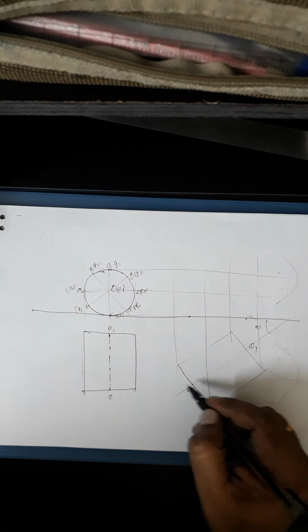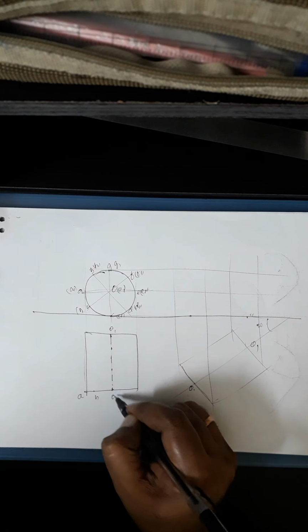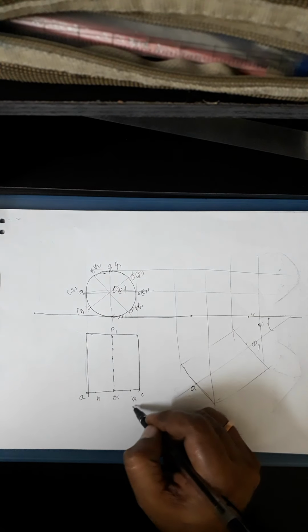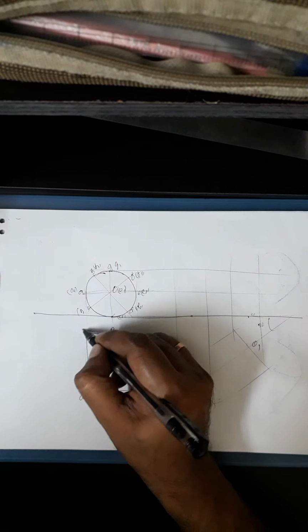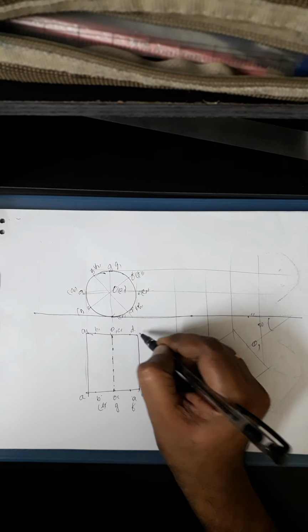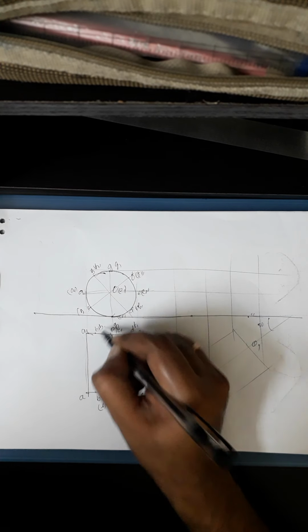If you mark, you're going to have here A, this is B, this is C, this is D, this is E, F, G and H. Same way you have A1, B1, C1, D1, E1, F1, G1, H1.